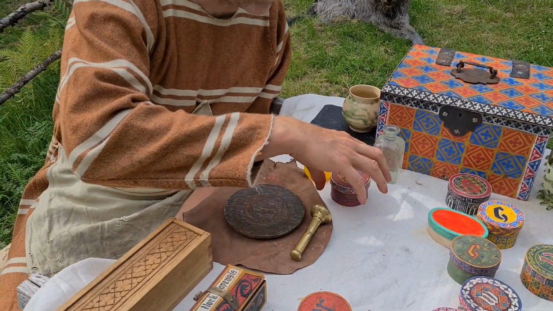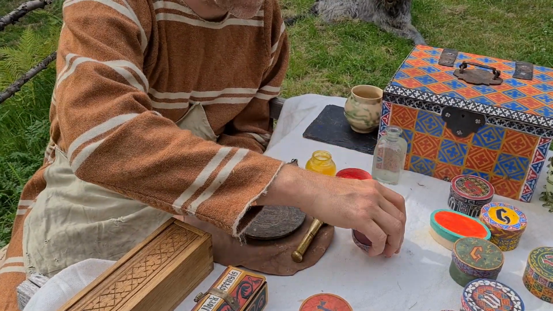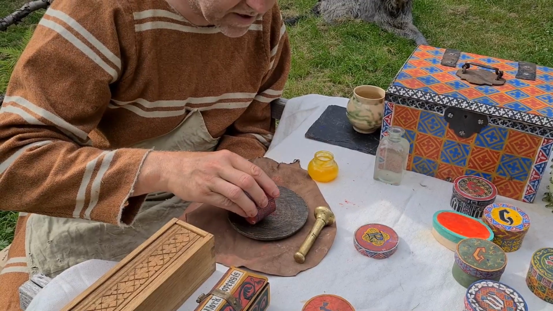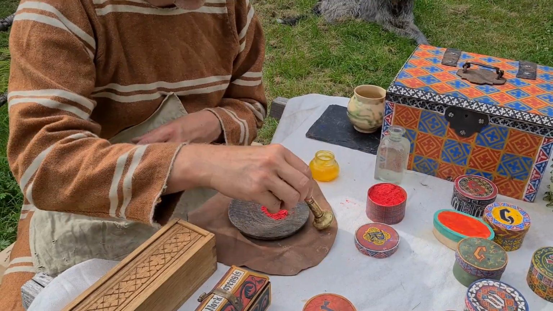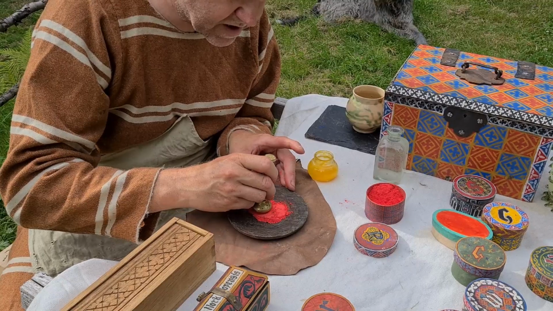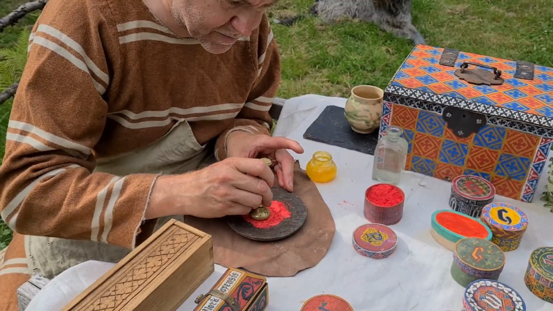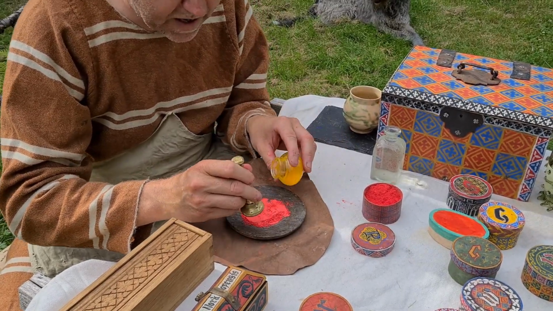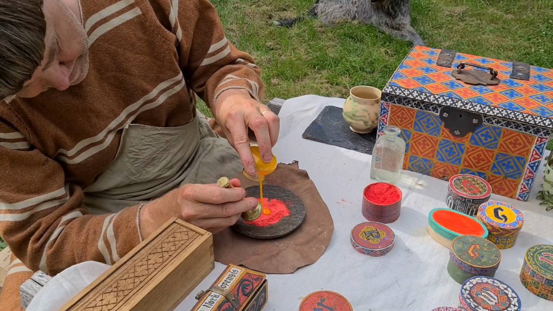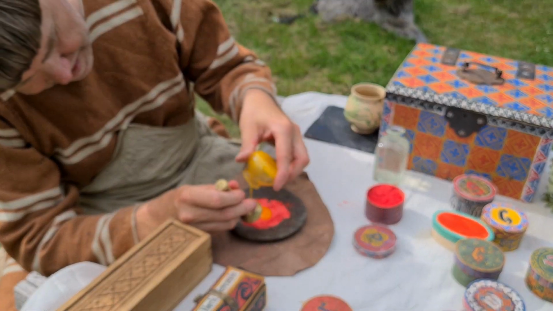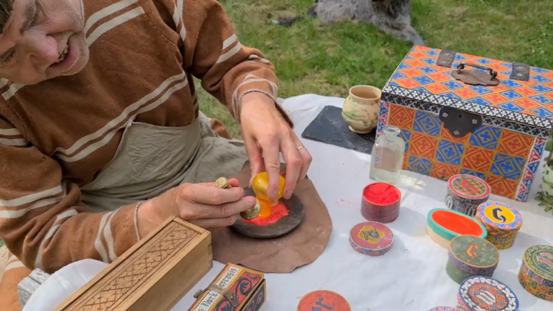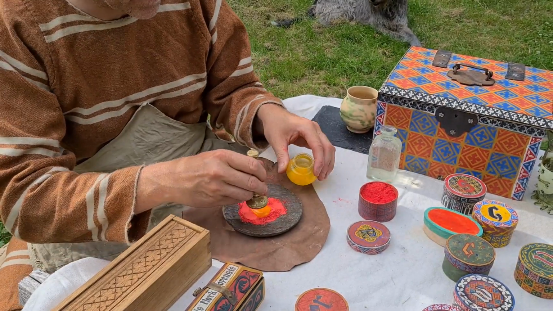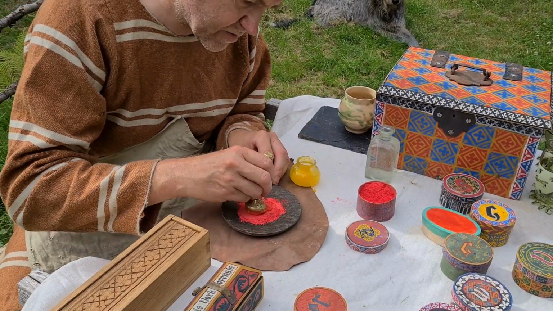Now, let's mix up some vermilion. Take some of the pigment. We grind it a bit so we have a very fine grind here. Then we add the egg. How much egg you want and how much pigment, that is something you learn after a while.